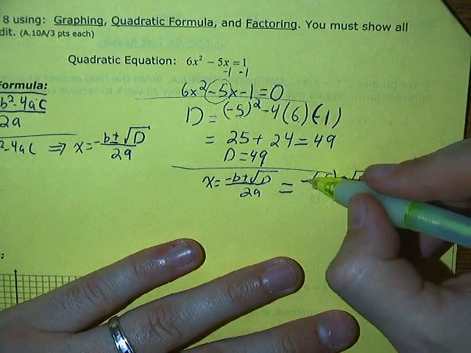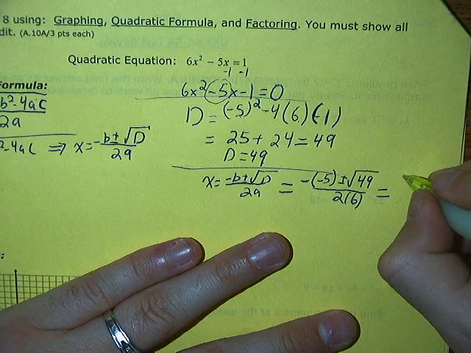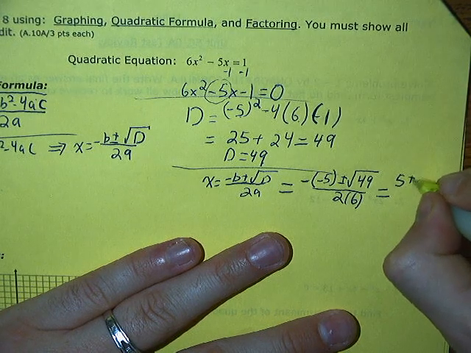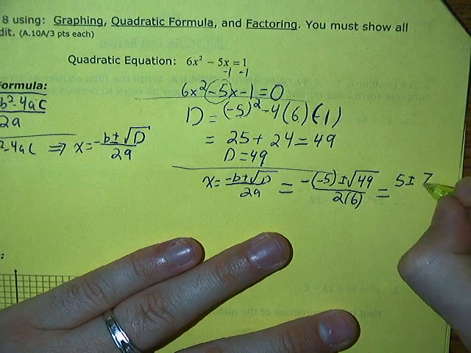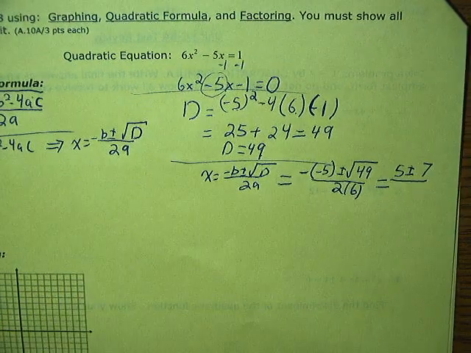Now clean it up. Negative, negative 5 makes positive 5. Plus or minus square root of 49? 7. I love it when it's easy and nice like that.